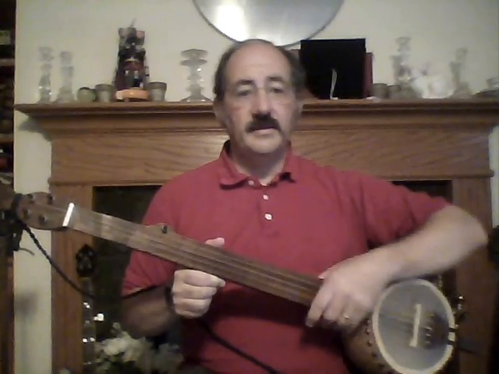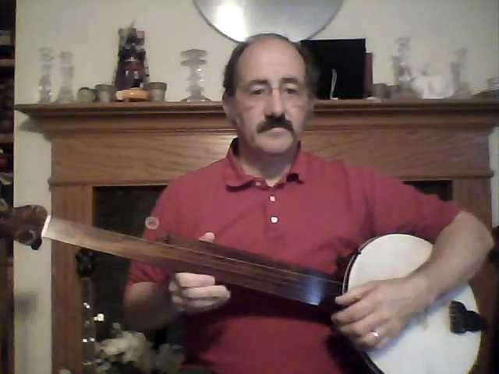To do this, I'm going to compare the sound of three different instruments. First of all, there's my gourd banjo. And I'm going to be comparing the same note on all three instruments. Then there's my minstrel banjo. That's 8-2-20 for those of you that are trying to figure that out. And finally, a modern era banjo.